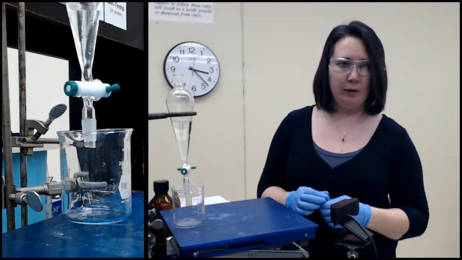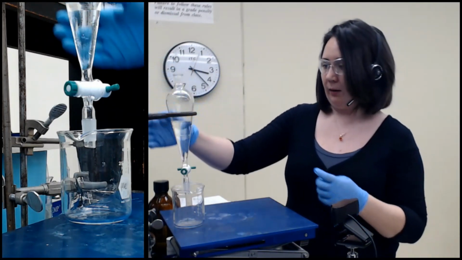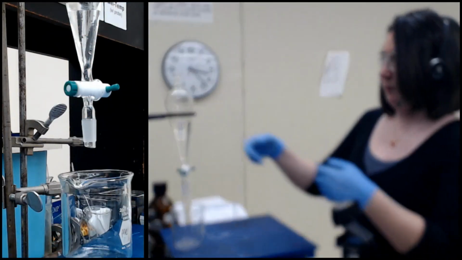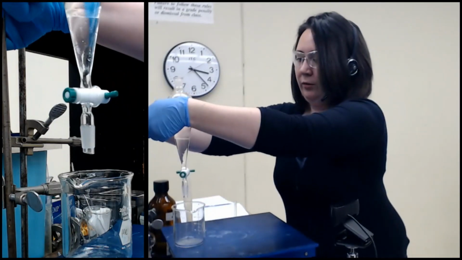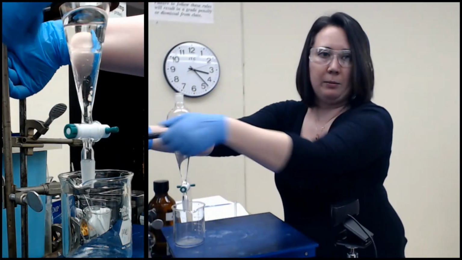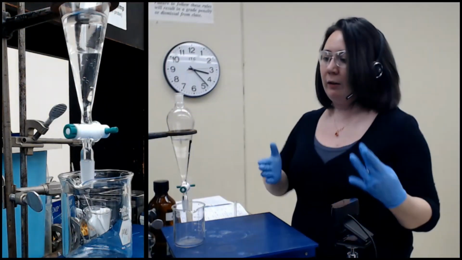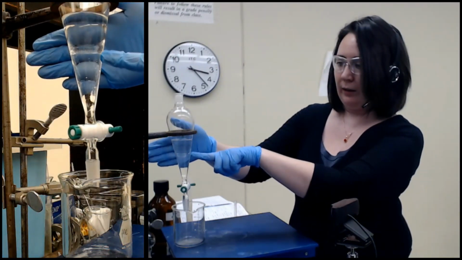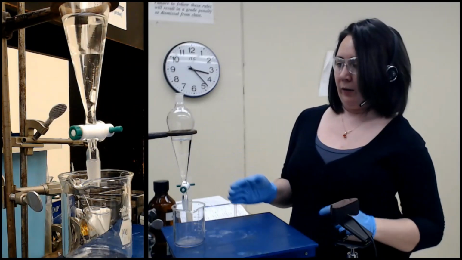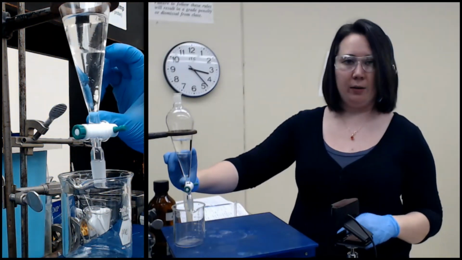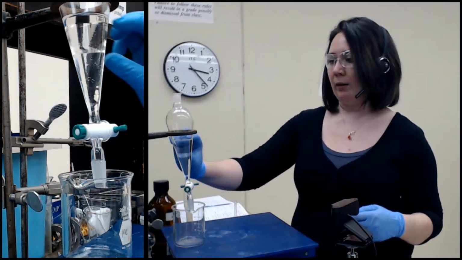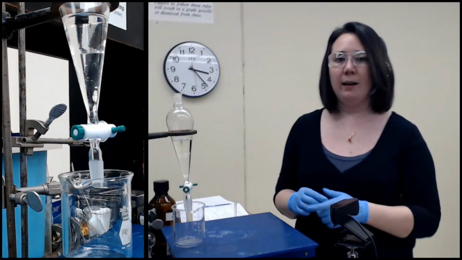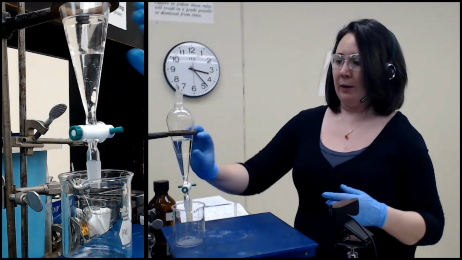And what I hope for you to be able to see is the two layers in the separatory funnel. They're both clear liquid, so it's not super easy to see, but if you look, there's a line right here. The bottom is going to be our aqueous layer because it has a density of 1, and the top is our organic layer, which has a density of 0.9. So the less dense one sits on top.